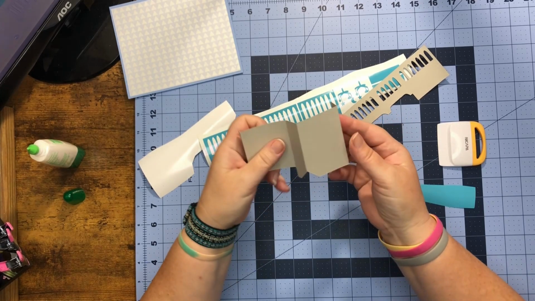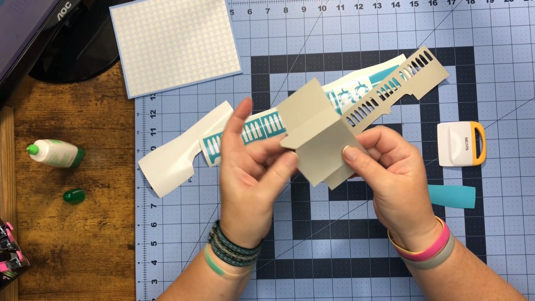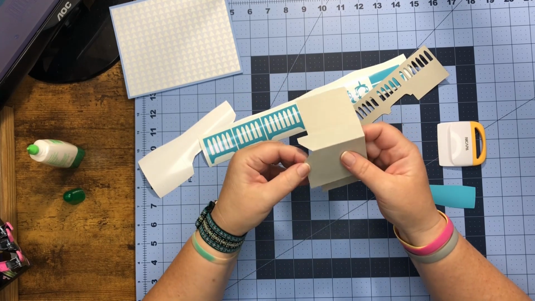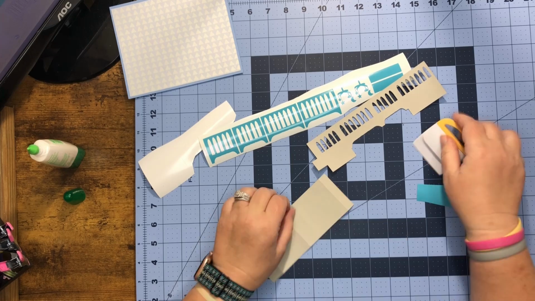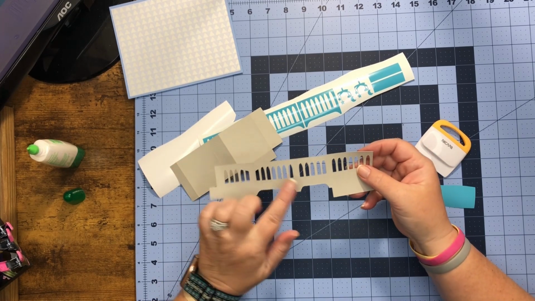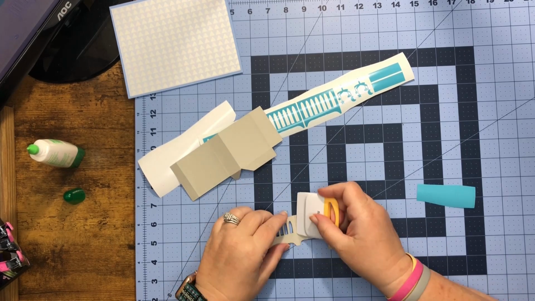So everything on here should be mountain, mountain, mountain, mountain. And then these last 2 tabs too, you're going to fold as mountain folds also. Same with the crib, they're all going to be mountain folds. So let's go ahead and do those too.